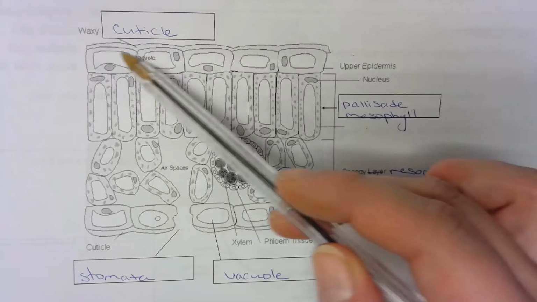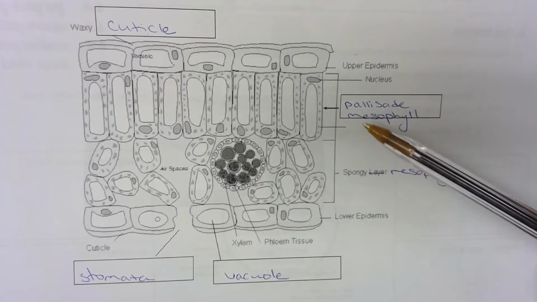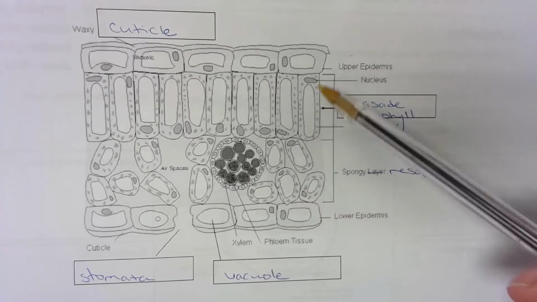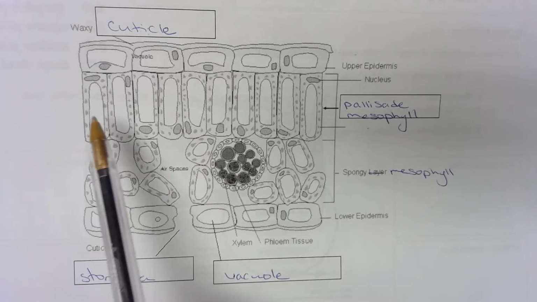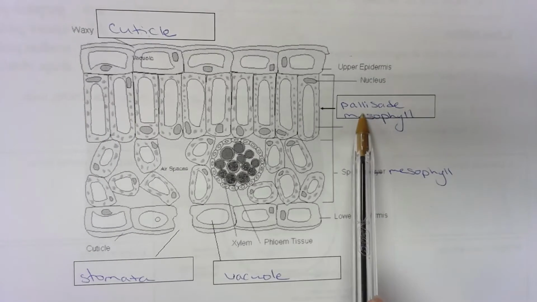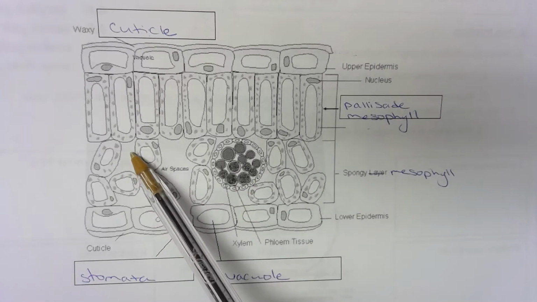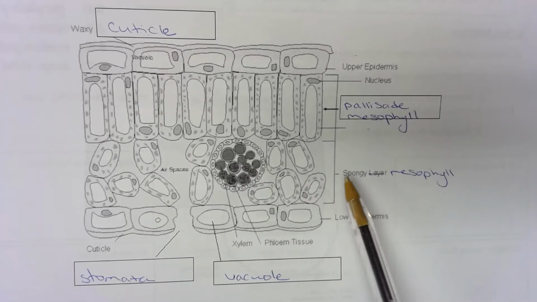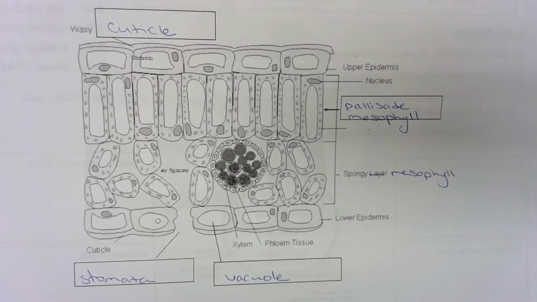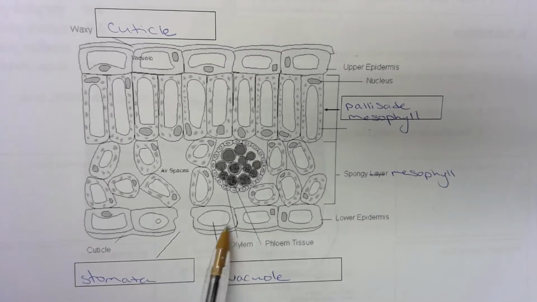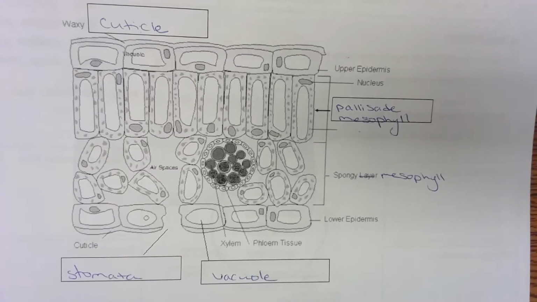Here's the epidermis layer, those cells. Meso means middle, so here's your middle section of the leaf. And the very packed cells are called palisade mesophyll. The area that has a lot of air pockets is called the spongy mesophyll. Down here we have your stomata and vacuole. And you're probably familiar with those too, maybe not so much the others, but those are parts of the leaf.